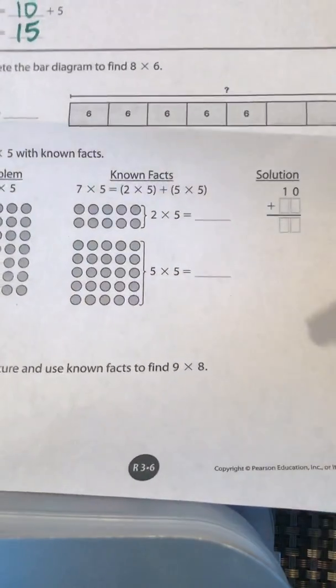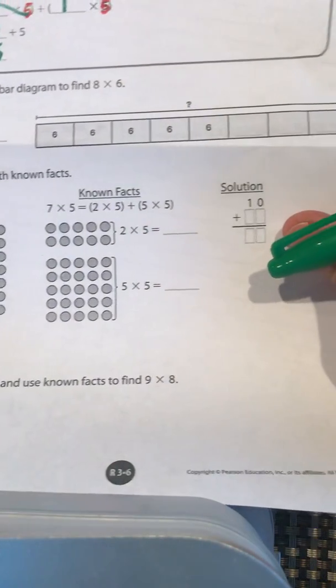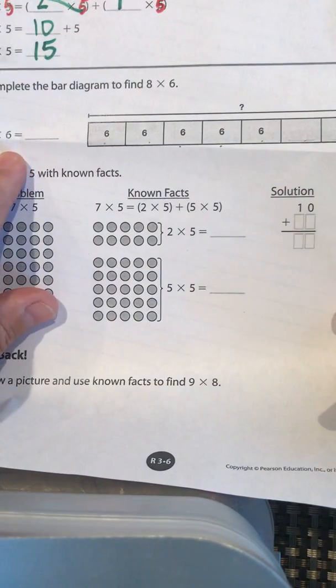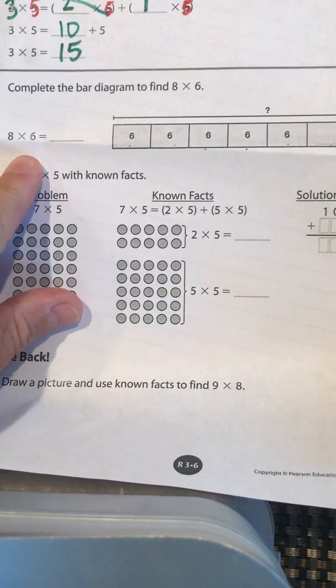So now you try this one for the bar diagram. We have 1, 2, 3, 4, 5, 6, 7, 8. There's 8 groups of 6. Oops, there you go. 8 groups of 6. So obviously you need to continue to fill out this bar diagram, and then you need your total at the top.